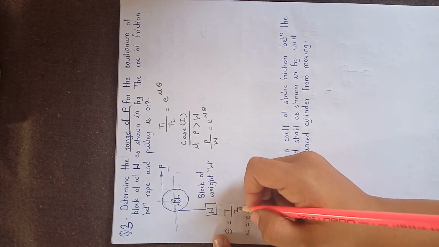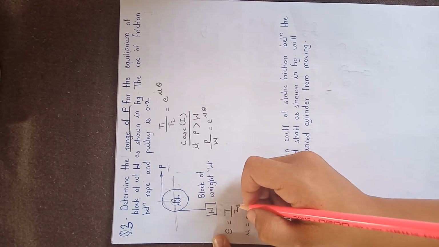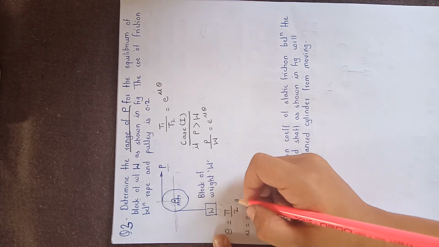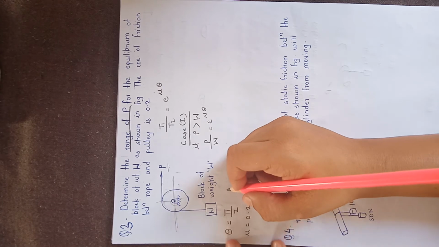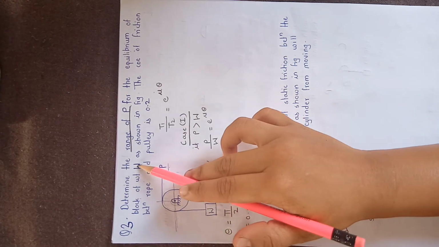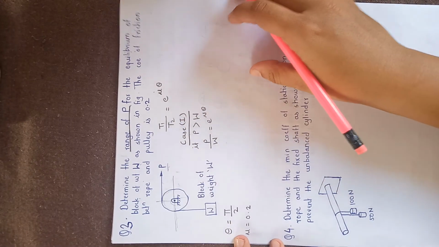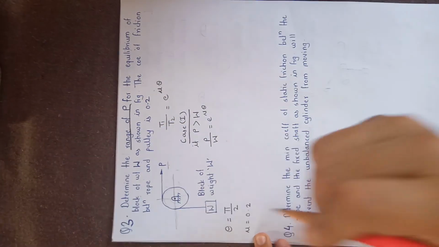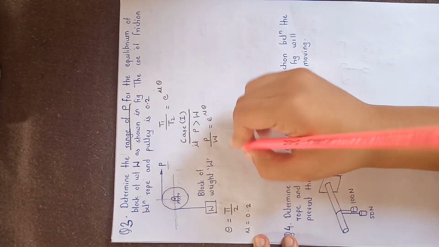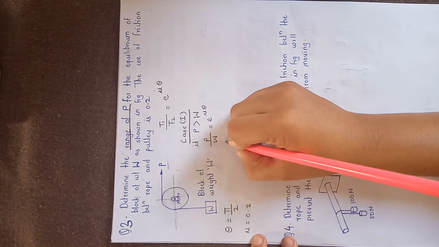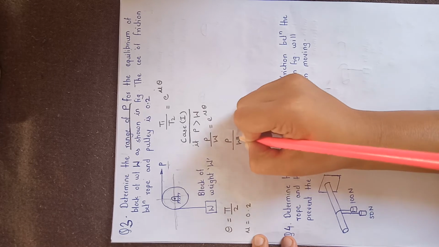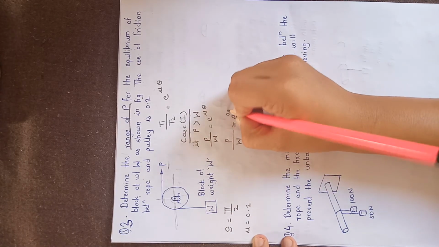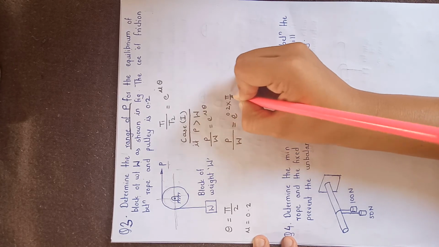Weight they did not give the value of, so we will not put the value. Here P by W is equal to e raised to 0.2 into pi by 2.